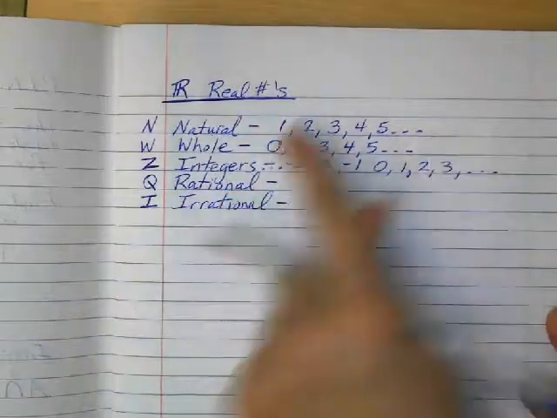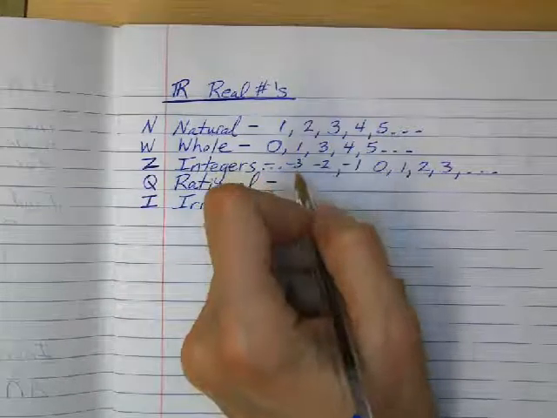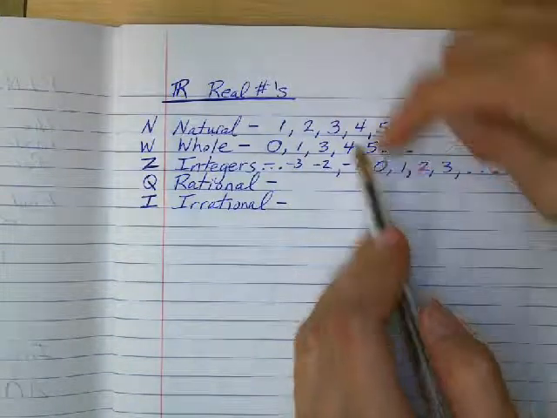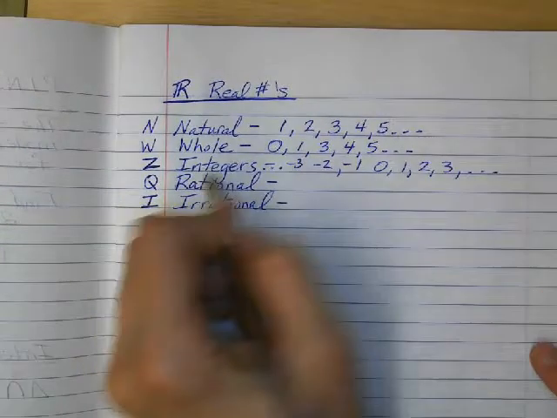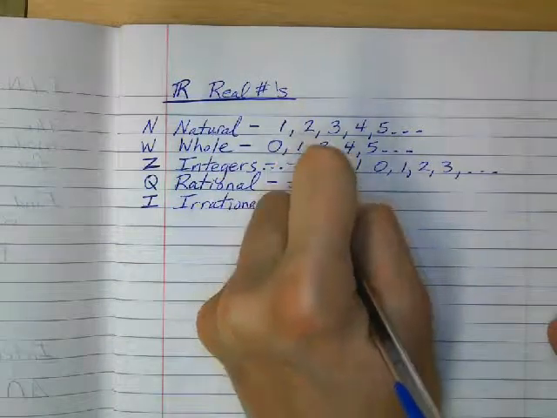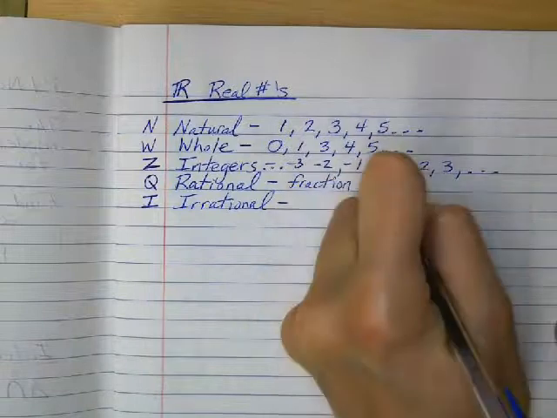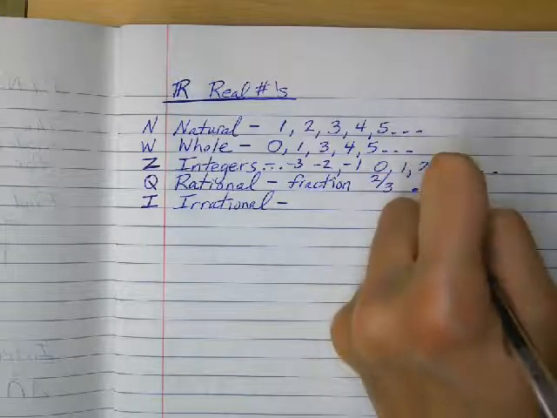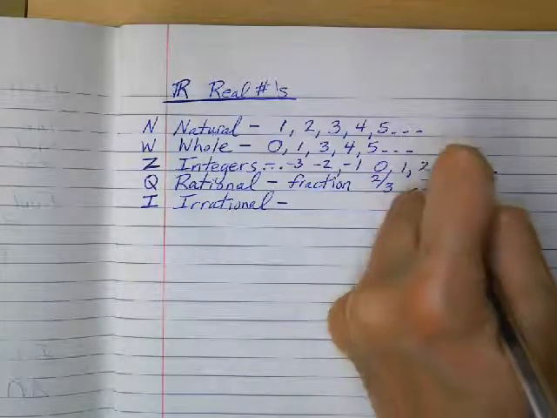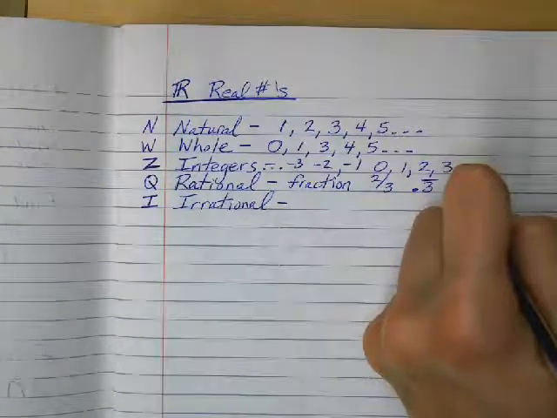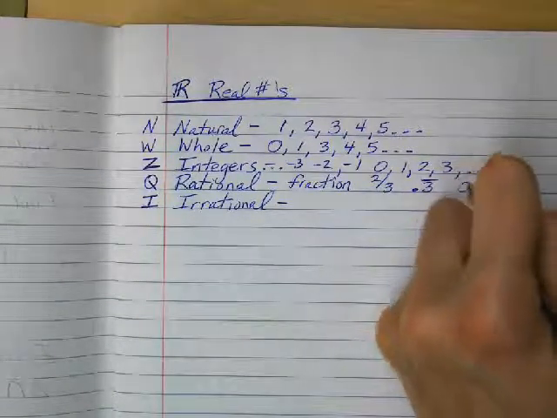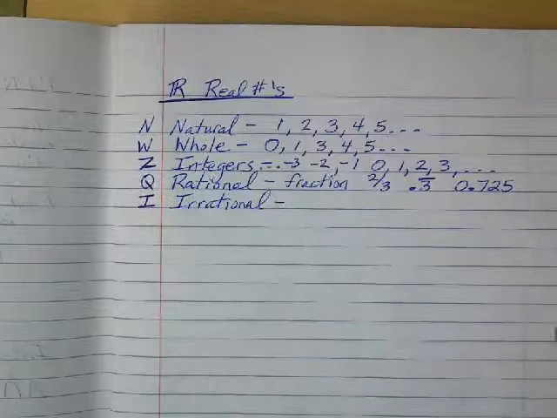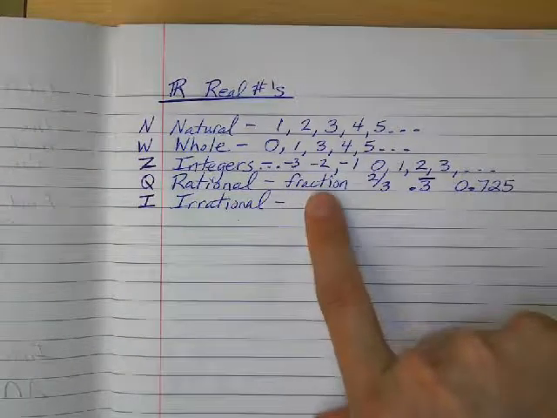Rational includes all of these above, plus any other numbers that you could write as fractions. Because you could write all of these as fractions. You could put 5 over 1 or 2 over 1. So rational is anything you can write as a fraction. Like 2/3 or, I'll put like 0.3 repeating or 0.725. Rational numbers is anything you can write as a fraction.